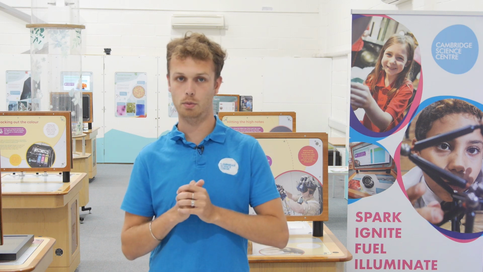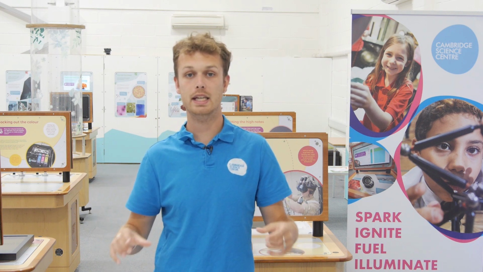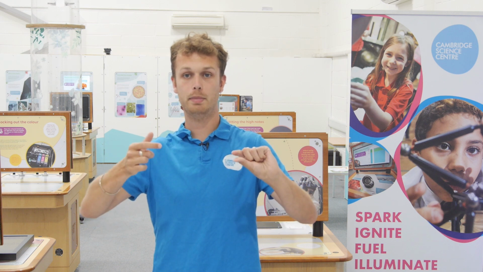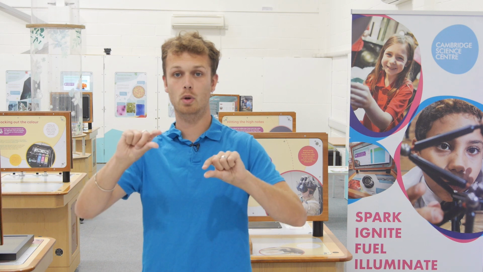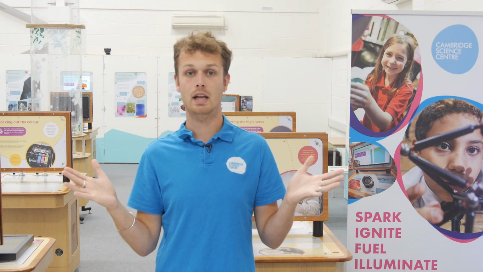You might also like to have a go at our challenge this week. So we want you to have a try at making a bridge using tightly rolled pieces of paper and some staples and sticky tape to put the different rolls of paper together. Once it's finished, test it out. How much weight can it hold? Can a toy car make it all the way across without falling off?